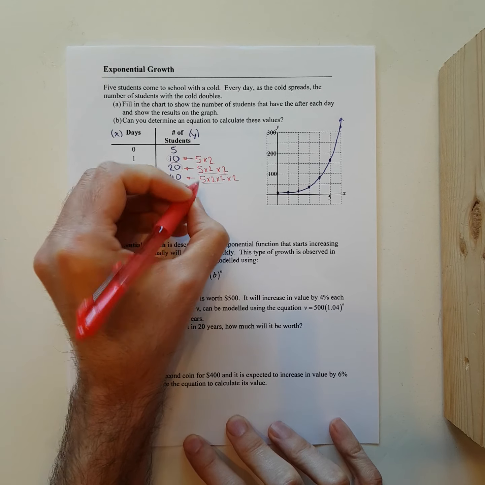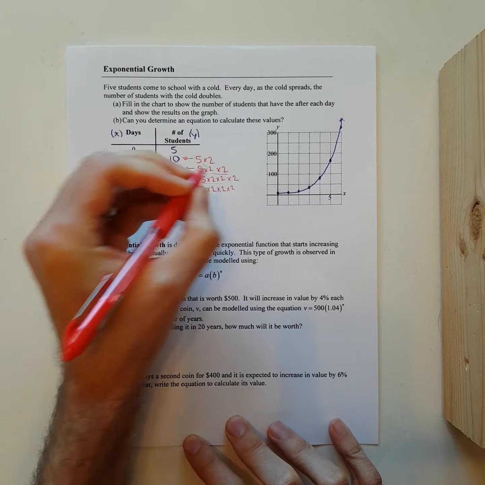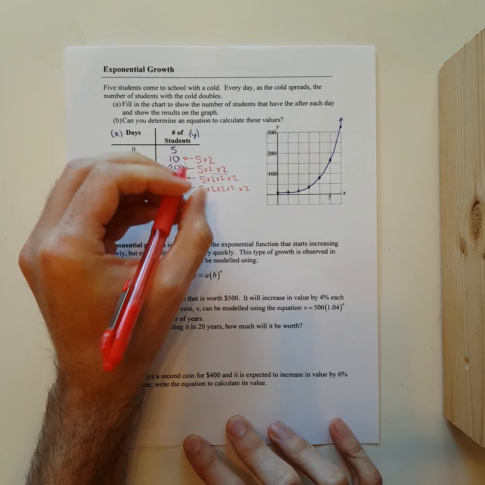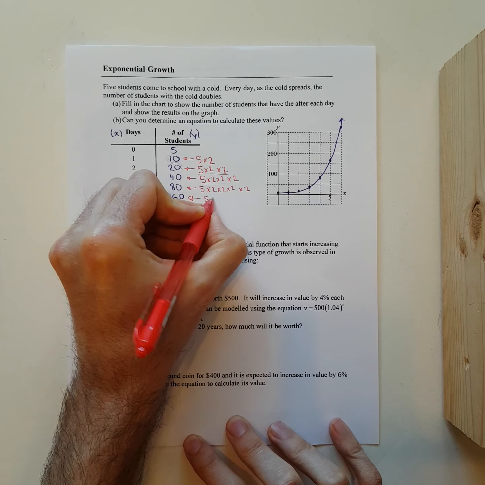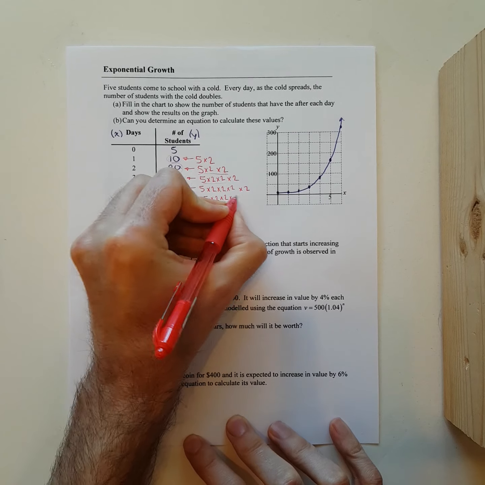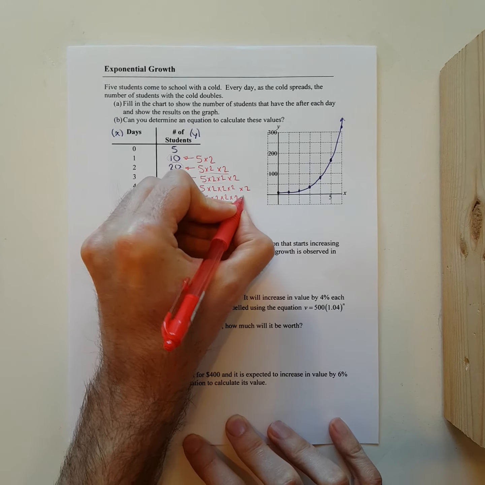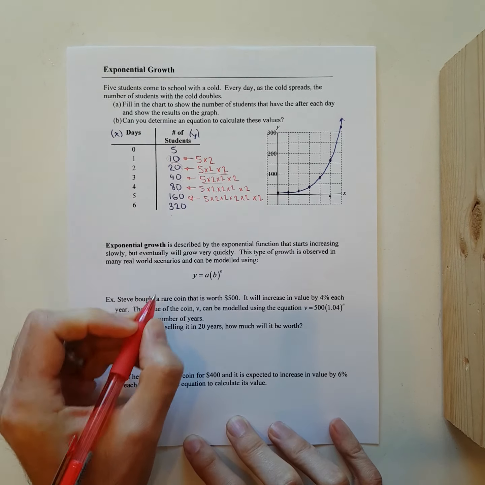Well, there's how we calculated 40. 5 times 2 times 2 times 2. And then we had to multiply that by 2 again. And if we continue this process through the table, this one then is 5 times 2 times 2 times what do we have here? Times 2, times 2, times 2, times 2. Okay, there's my 80, and now I have to multiply by 2 again.